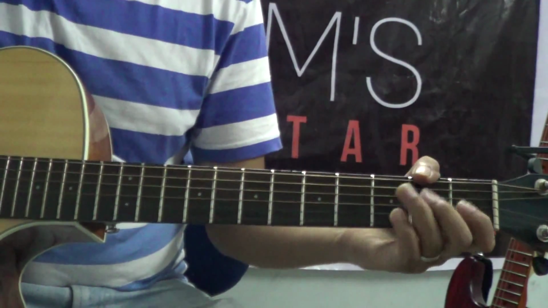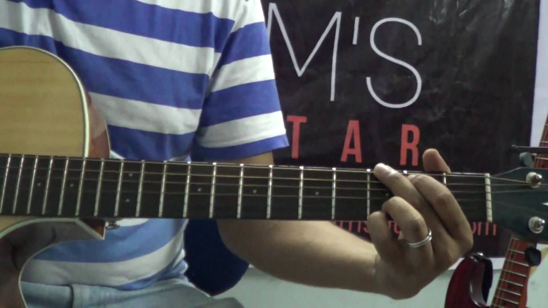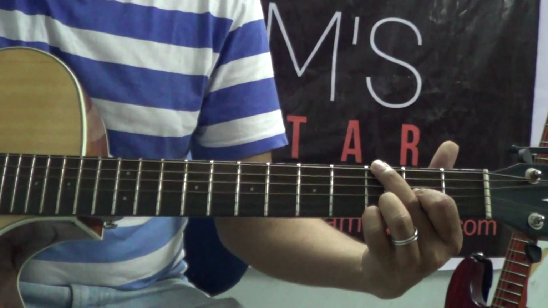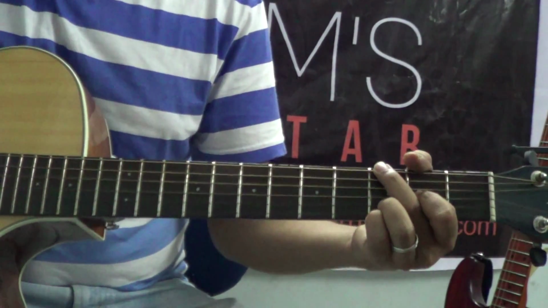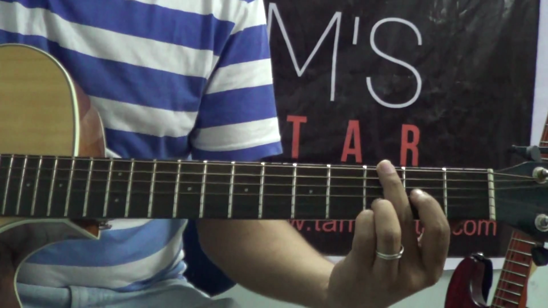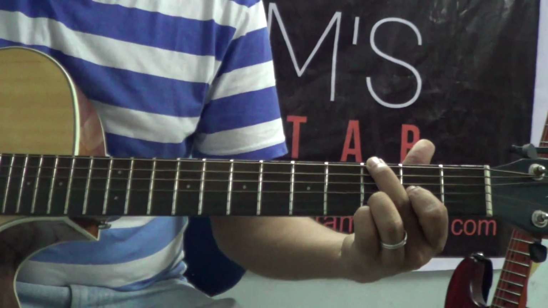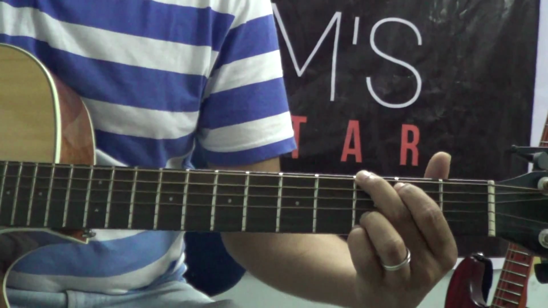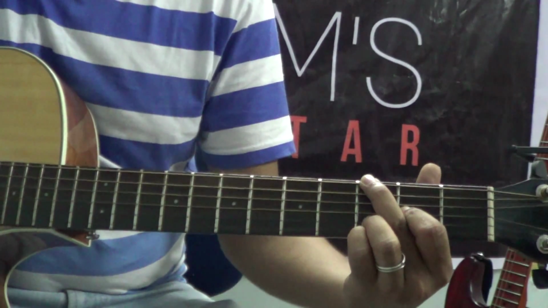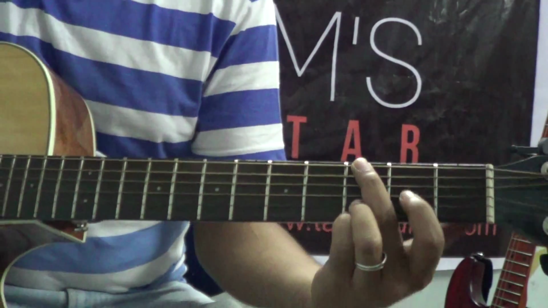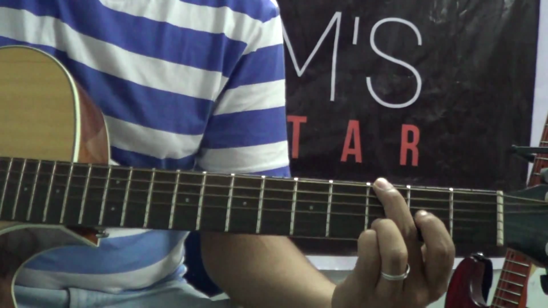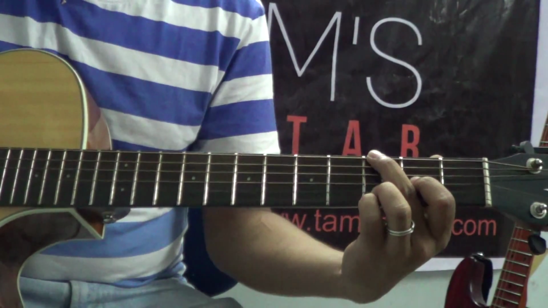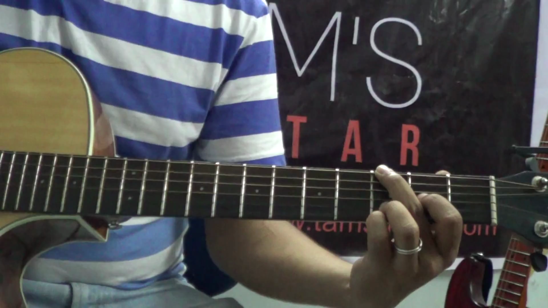And let us move on. We'll go to the G chord. With G, what we are going to do is we can add the A note here. 3rd string, 2nd fret. I'm muting the 2nd finger. So what we have got here is G, D, G and A.